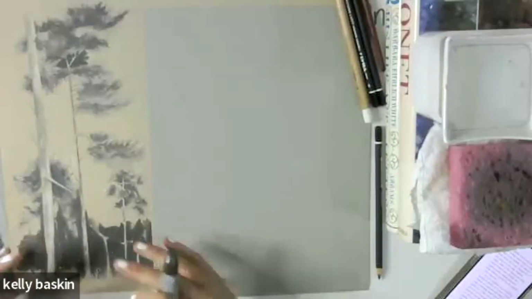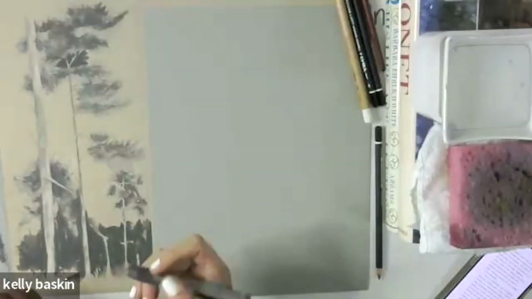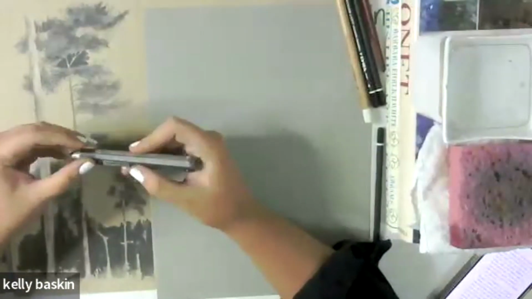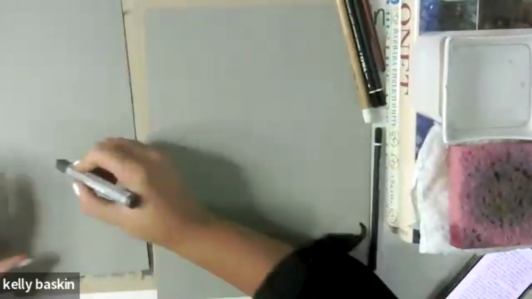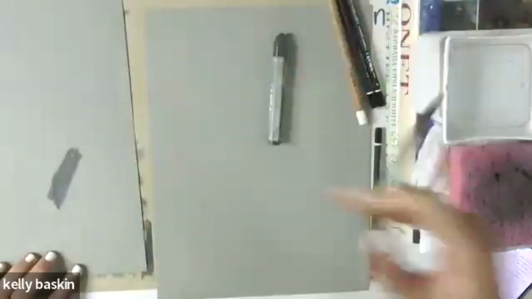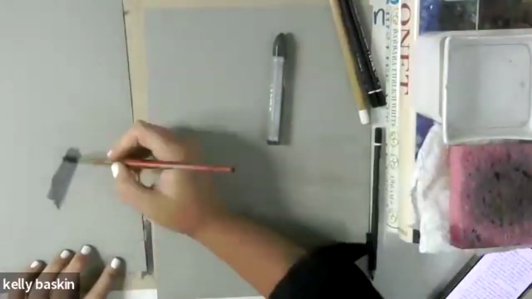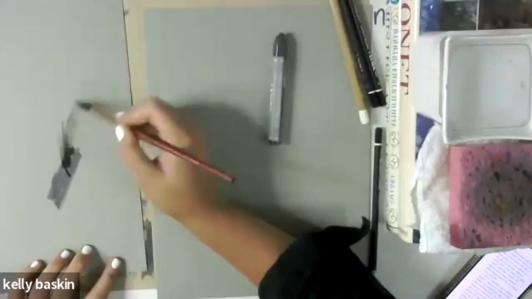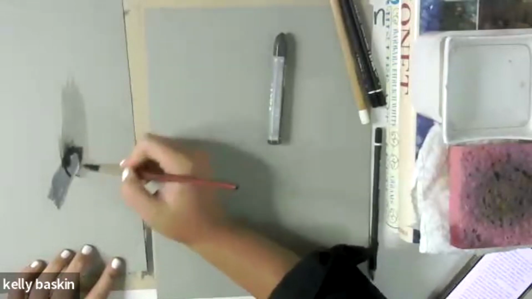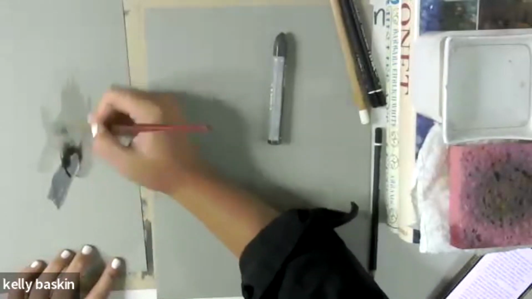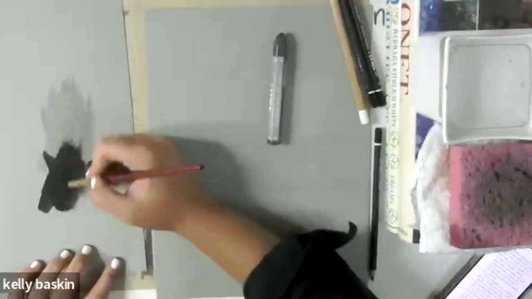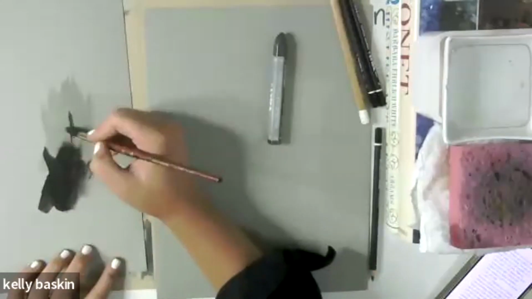For my background, I want to keep it really dark, pretty much all in one value. It's important to play around with this. If you have a scrap piece of paper, just play around and see. It is really dark, and once you add water to it, it really does travel and go a long way, and you can make it lighter in certain areas. As soon as I brush that, I can pull the pigments in different directions and get a lighter transfer, or I can go over where I went and get some darker ones.